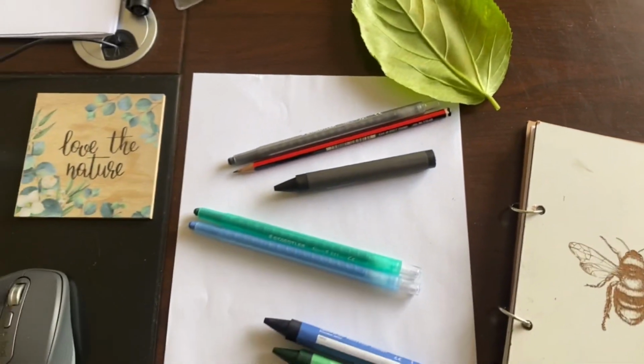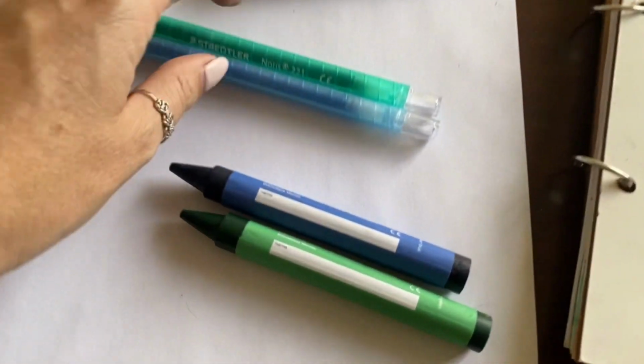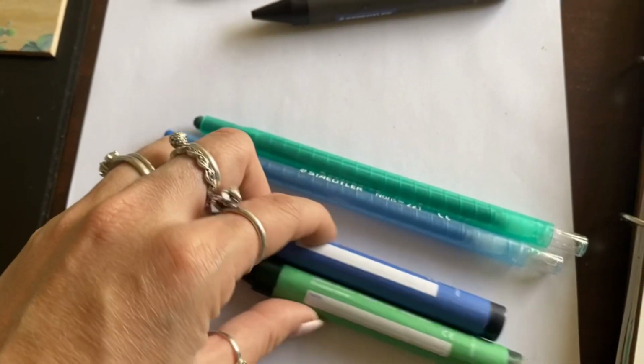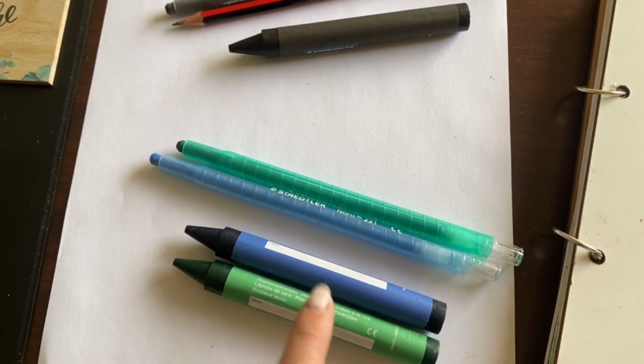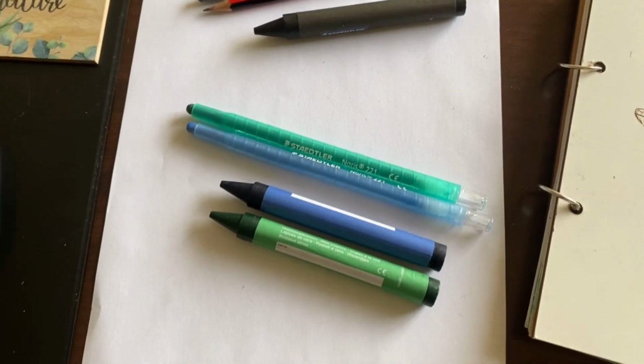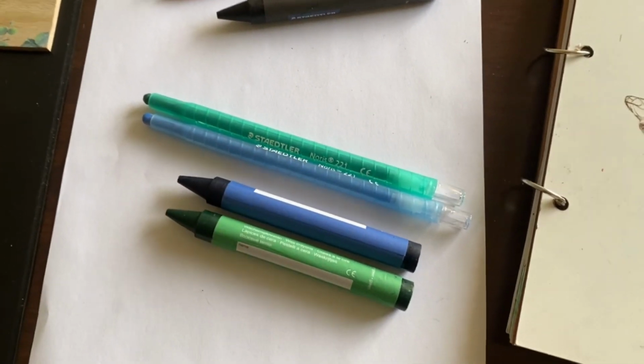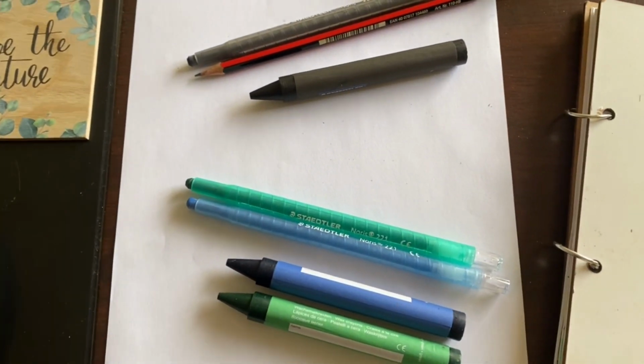Then we need something to color with. So I've got 2 different things here. You can choose whether you want to do something in crayon or in twisty. Both work. Twisties work really beautifully for this lesson. Now that we know what we need, let's dive into the lesson.